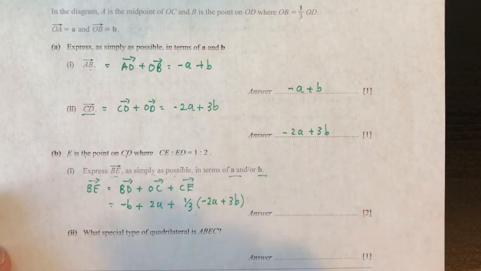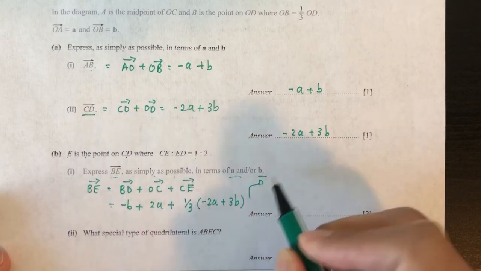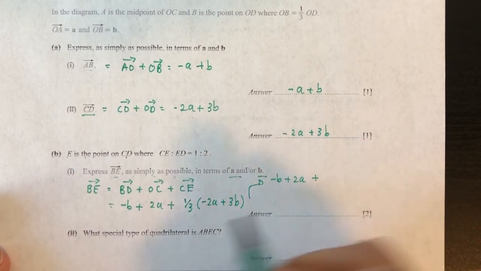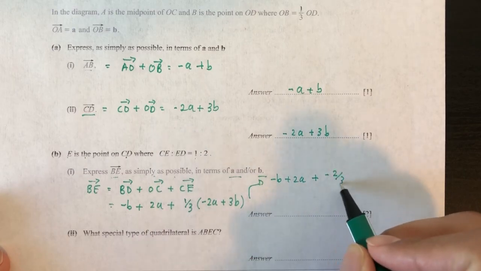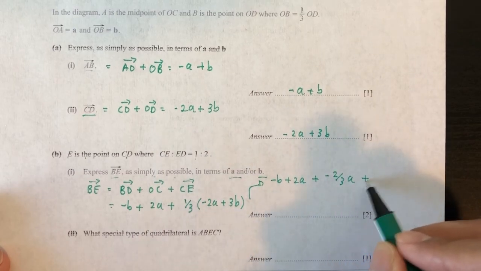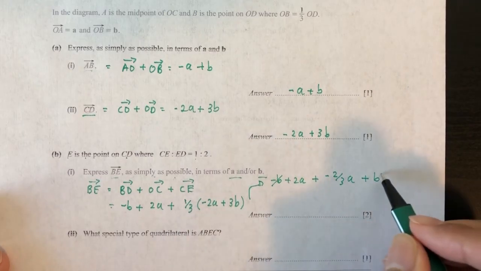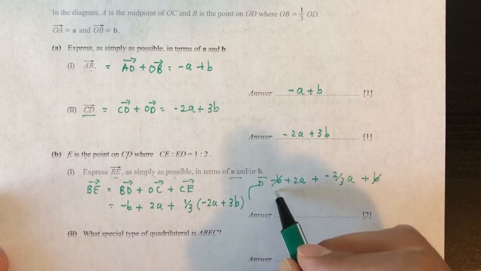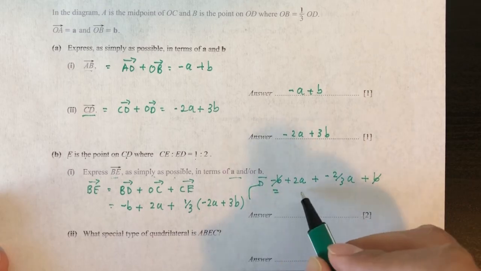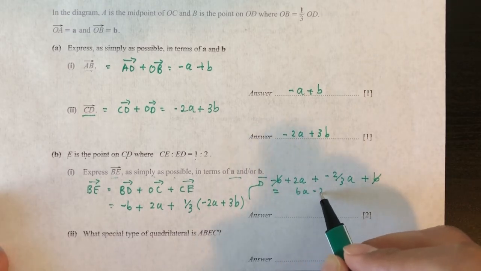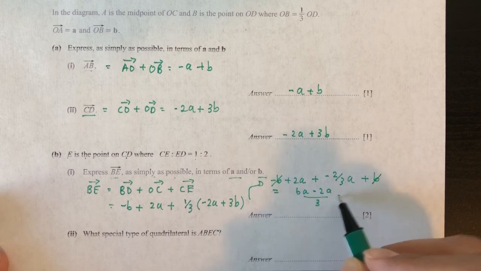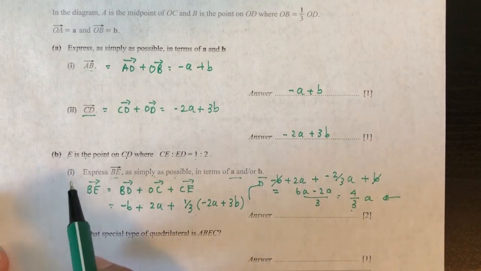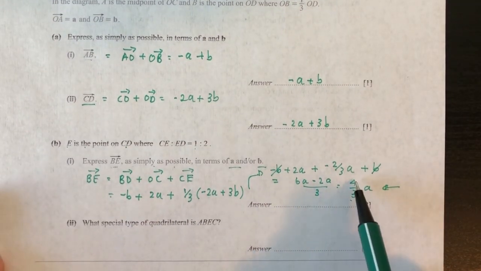So now let's expand that. This will be minus b plus 2a plus minus 2 over 3 a plus b. So b goes away. So 2a minus 2 over 3 a. Let's do the LCM. We will have 6a minus 2a over 3, which becomes 4 over 3 a. So this is your answer for part 1. BE is 4 over 3 a.